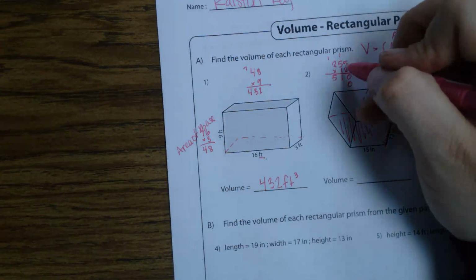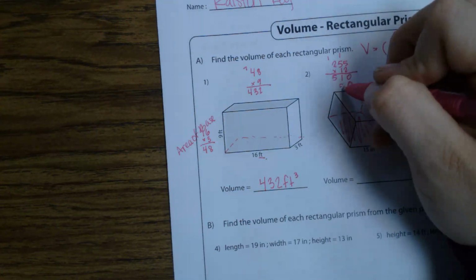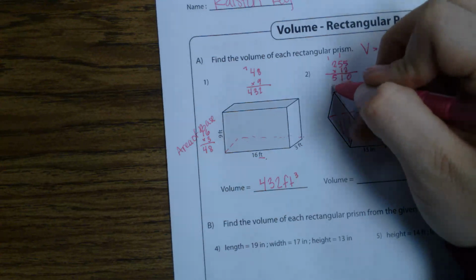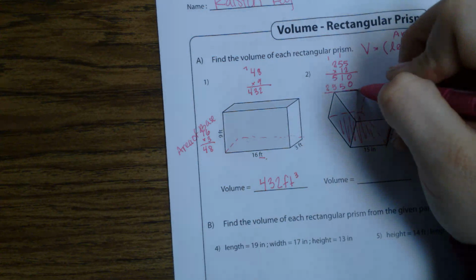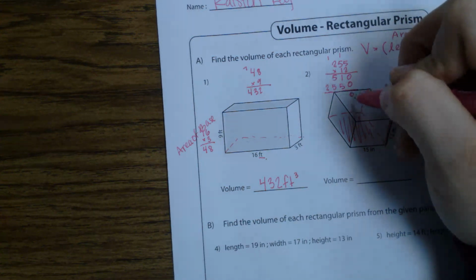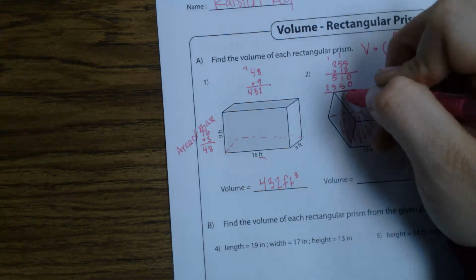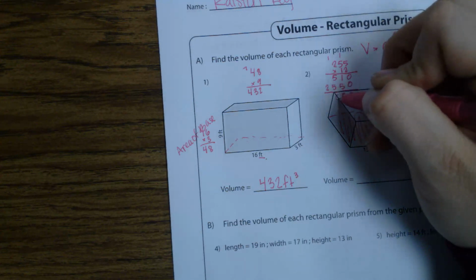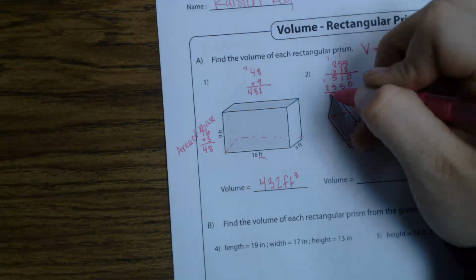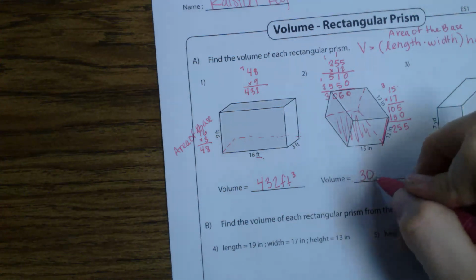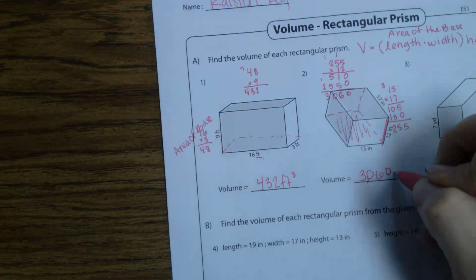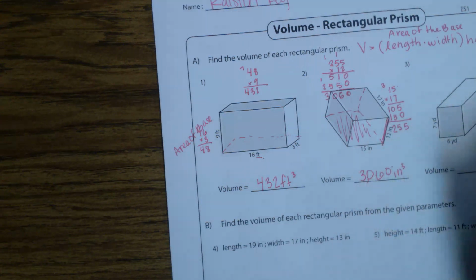Add my placeholder. 1 times 5 is 5. 1 times 5 is 5. 1 times 2 is 2. 0 plus 0. 5 plus 1 is 6. 5 plus 5 is 10. Carry my 1. 2 plus 1 is 3. It's 3,060 inches cubed.